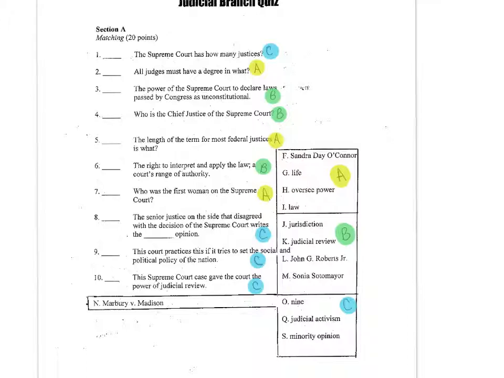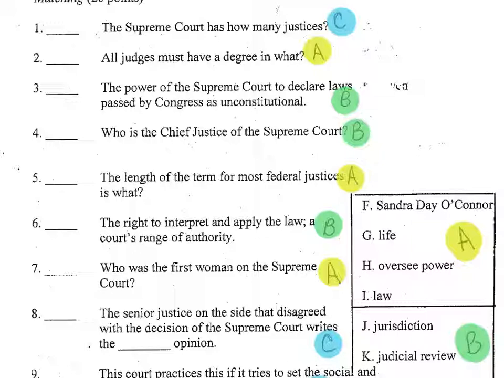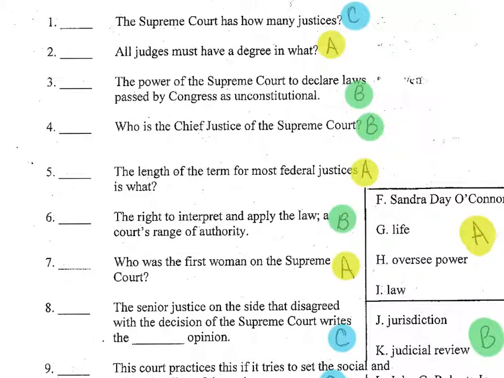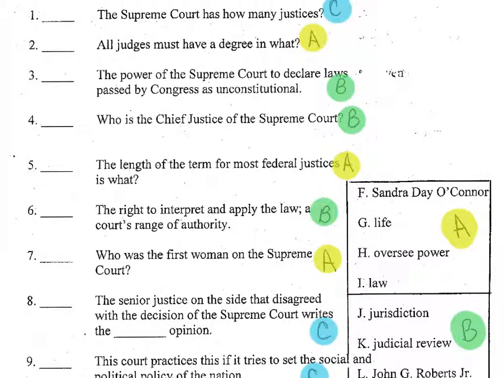There's only 3 questions. So what I want to do is I'll read these 3 for letter that apply to box A for the choices, okay? So number 2, all judges must have a degree in what? So which of these 4 must they all have a degree in? Number 5, the length of term for most federal justices is what? So federal court justice, the Supreme Court, how long are they in office? Again, you got Sandra Day O'Connor, life, oversee power, or law.